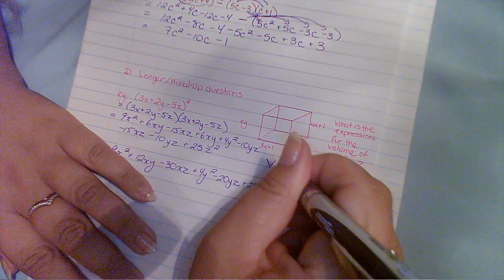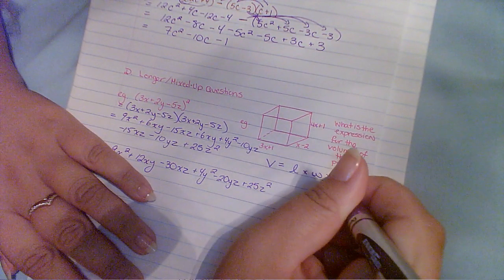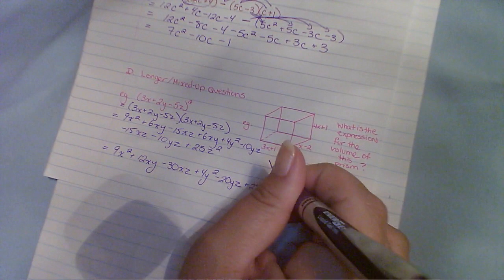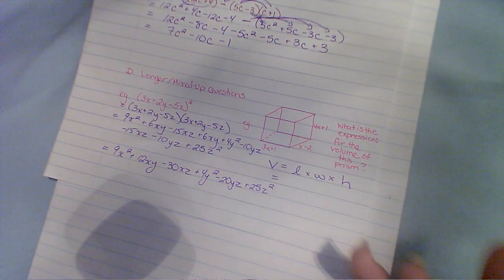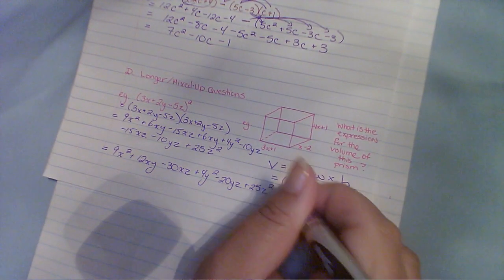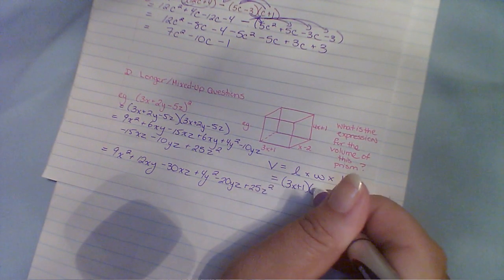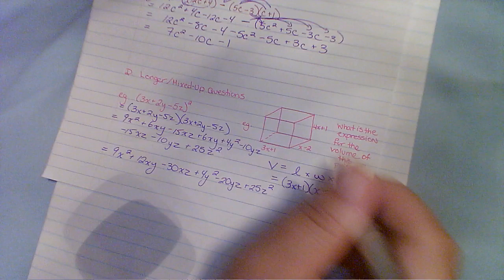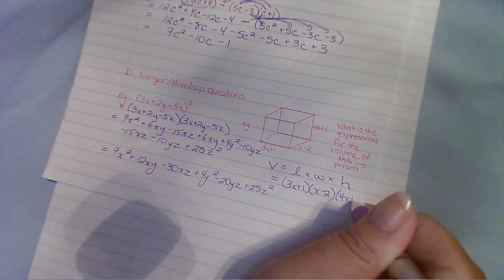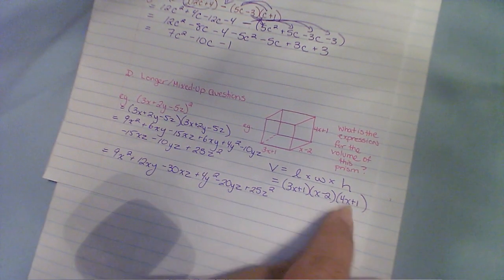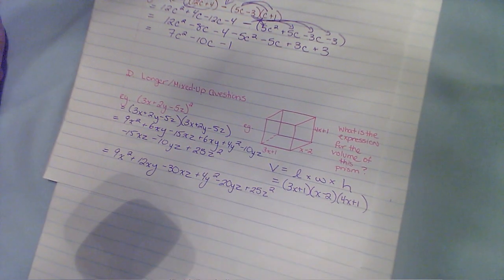So volume, as you know, is length times width times height, right? That formula hasn't changed. So it doesn't matter who you call length, who you call width, and who you call height. So 3x plus 1 times the width, I'm going to call x minus 2 the width, times the height, 4x plus 1. So that would be the factored form version of the volume.